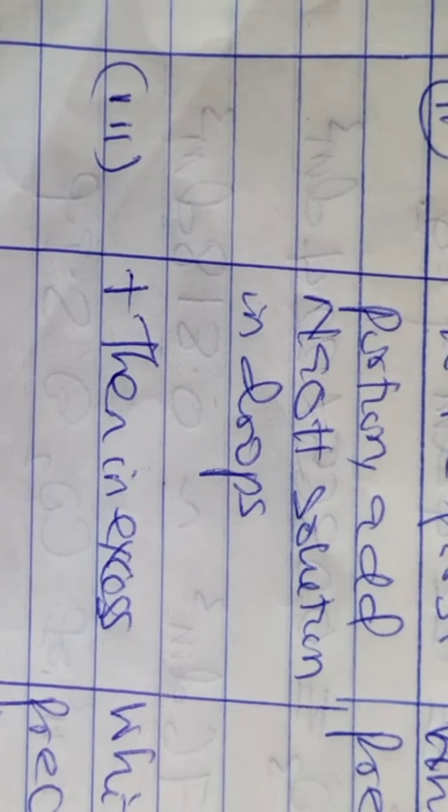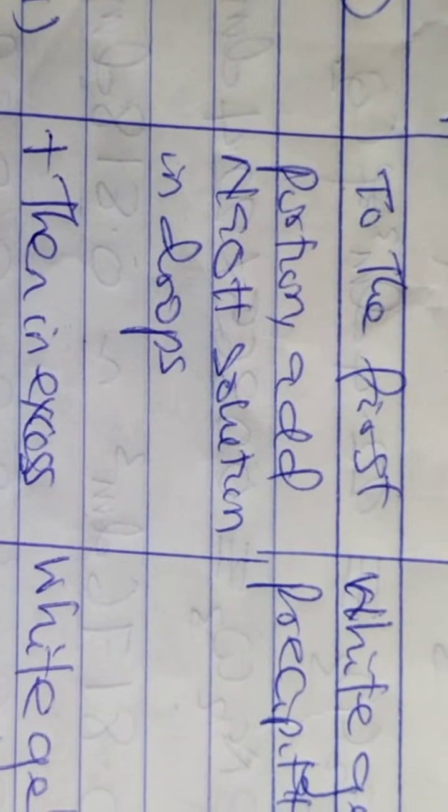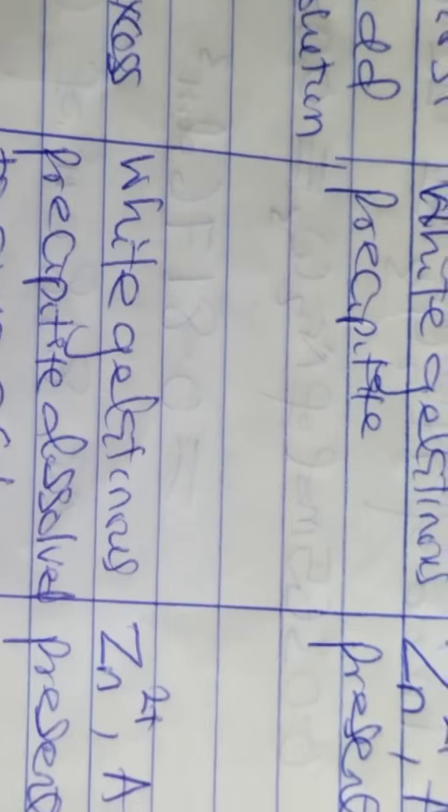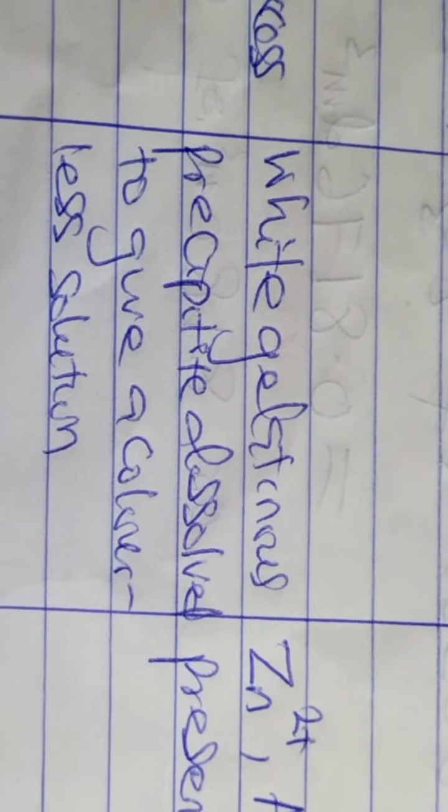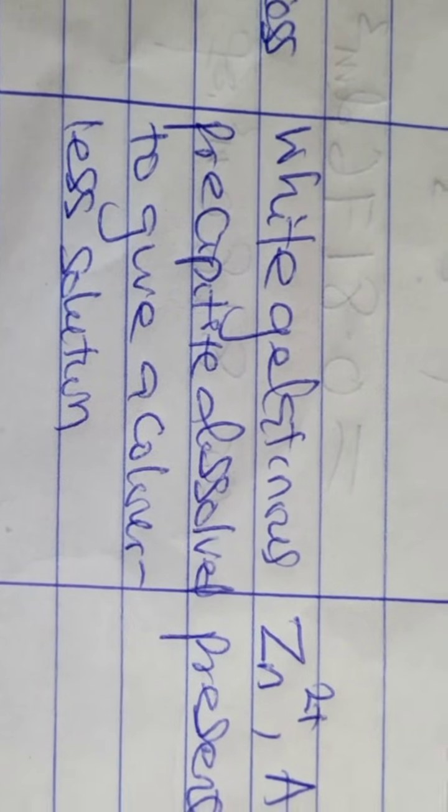Okay. Then III says plus then in excess. There is something added in excess now. We're going to observe white gelatinous precipitate dissolved to give a colorless solution. Then also the same inference, zinc 2 ion, aluminum 3 ion present. The same comma, never you use and.